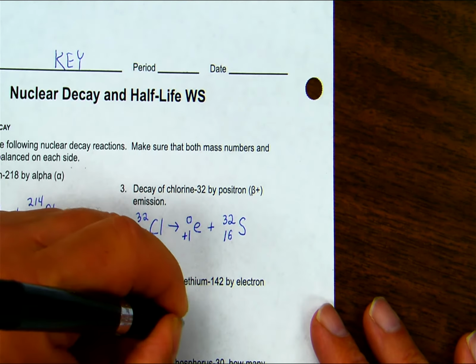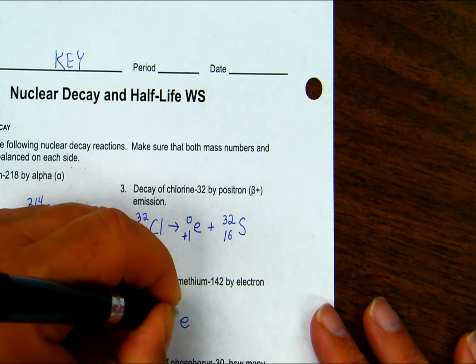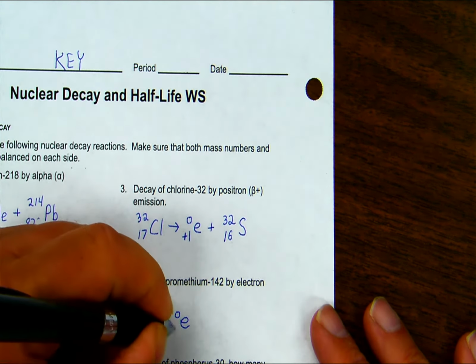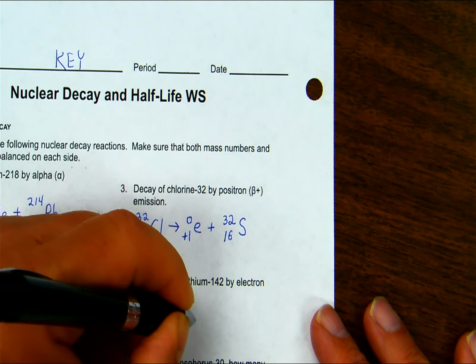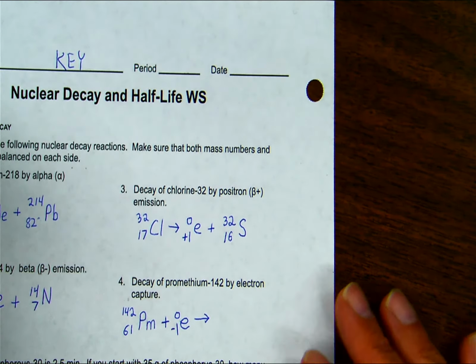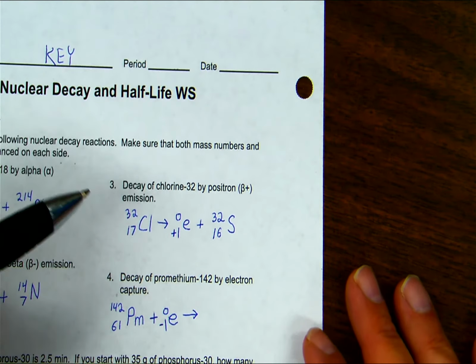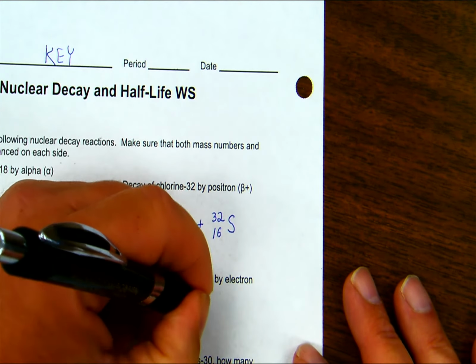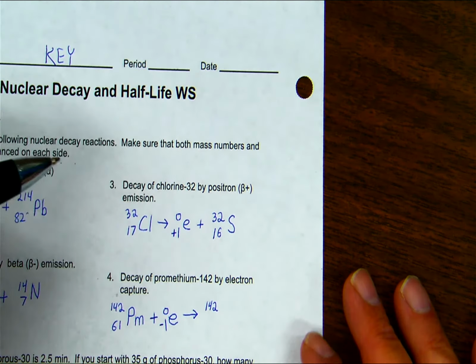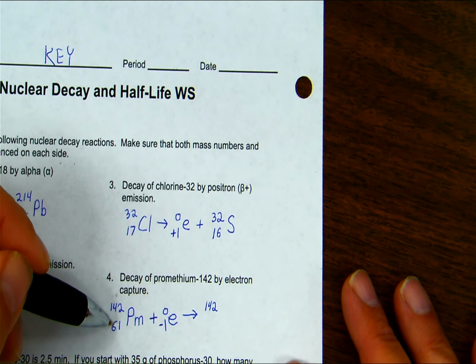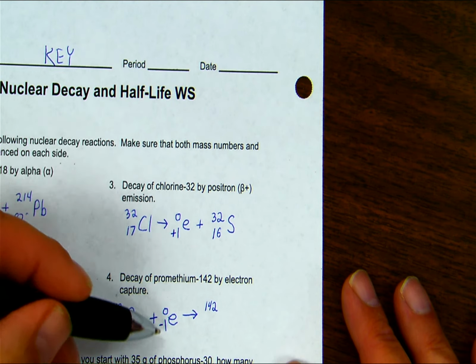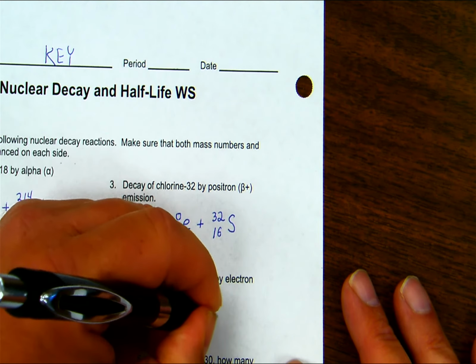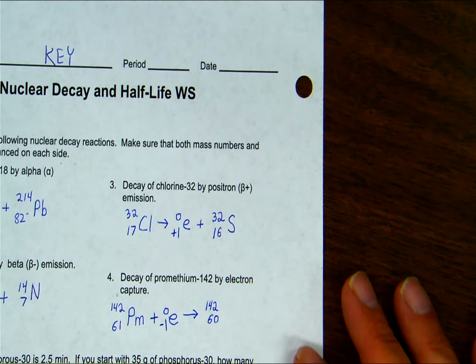We are adding an electron, which has 0 mass and a -1 electrical charge. After it is captured, it is basically converting a proton into a neutron. The total mass doesn't change. The number of protons is reduced by 1. So 61 plus -1 equals 60. And consulting the periodic table, atomic number 60 is neodymium, Nd.